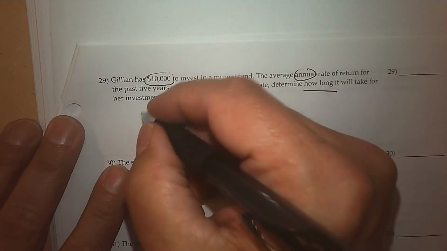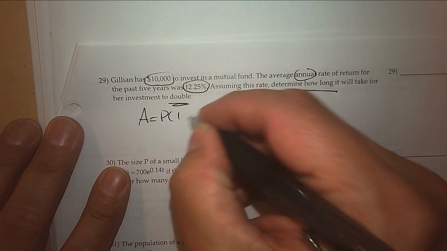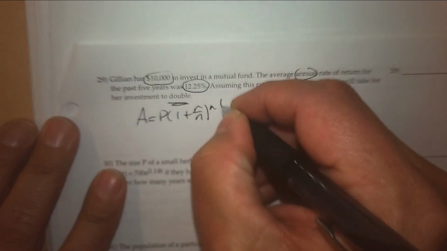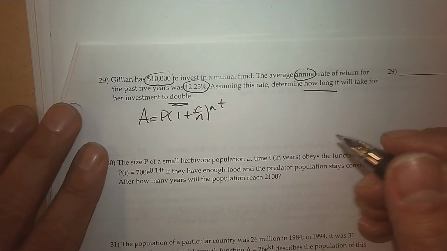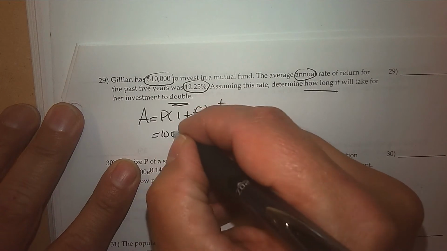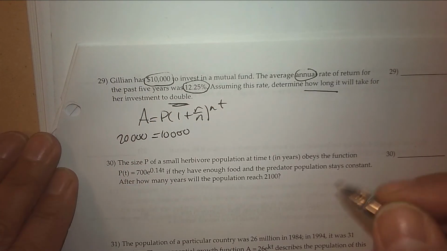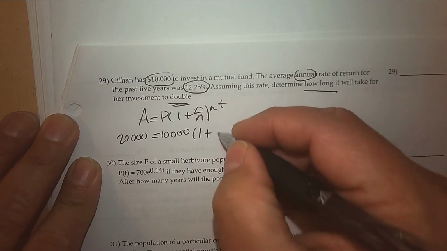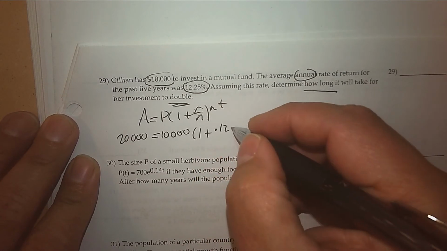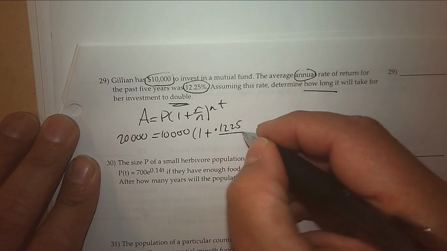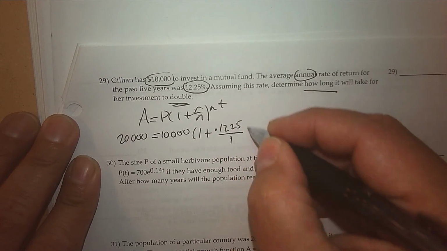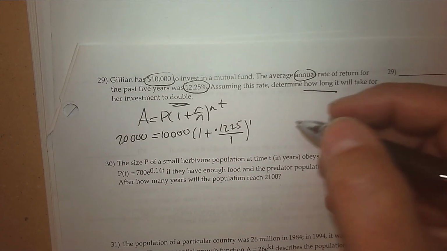All right, so we know it's this formula for annual compounded interest. If you start with 10,000 and you double it, it's now 20,000. The interest rate as a decimal is 0.1225. Annual means 1 time a year.